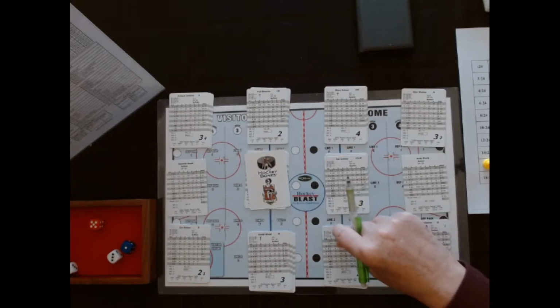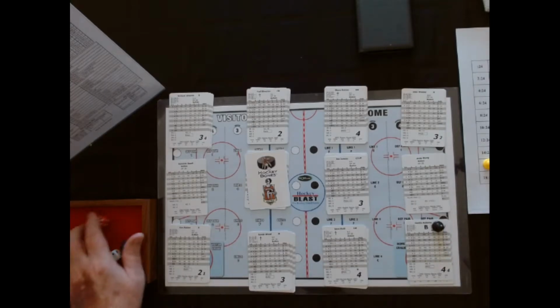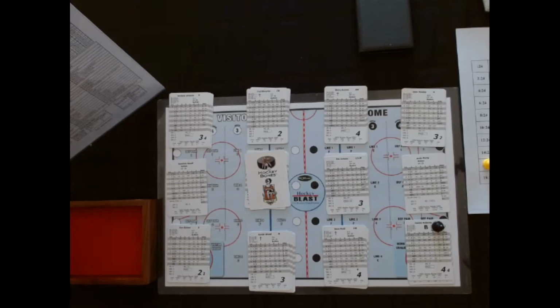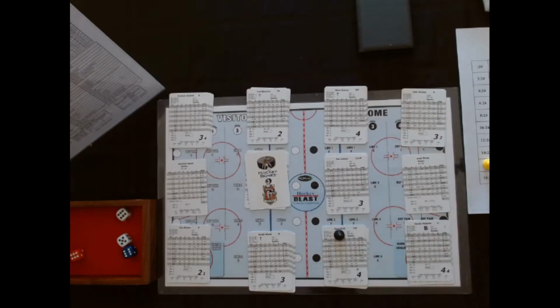This time he passes it back to the left D to Gordon Roberts. We're moving the clock up, checking on him. Okay, 6-11. 6-11. That's a 4. That is not higher. Okay, so we just checked that. So we're going to have another pass. This pass goes back up to Dave Reed. We're looking at Reed.